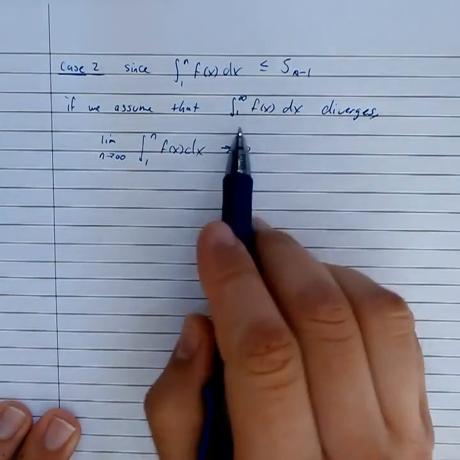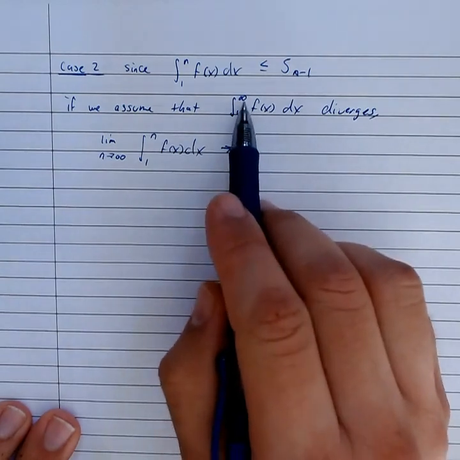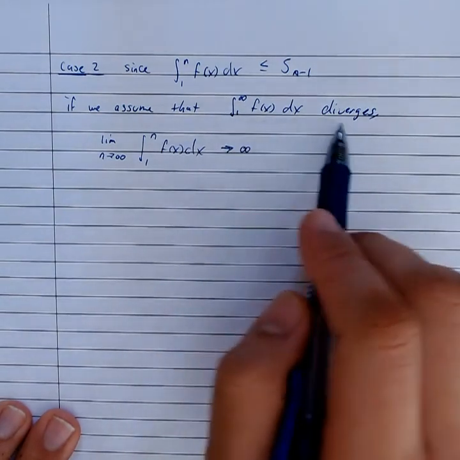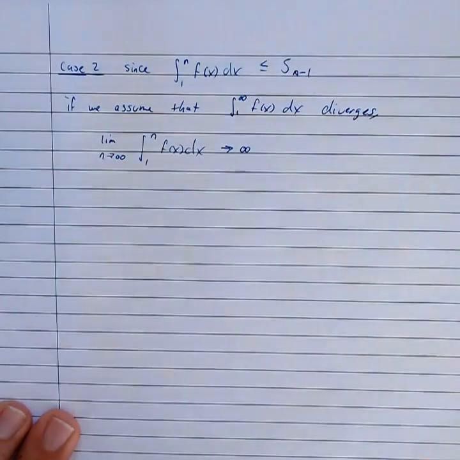That's what it means for this form of improper integral to diverge. It means it's infinite in size.